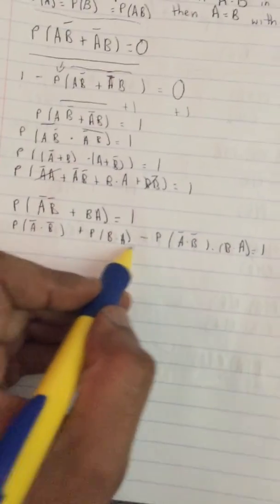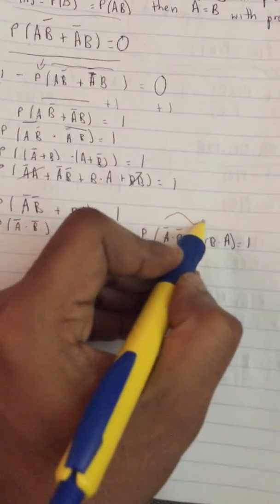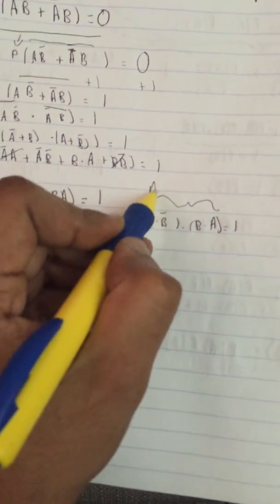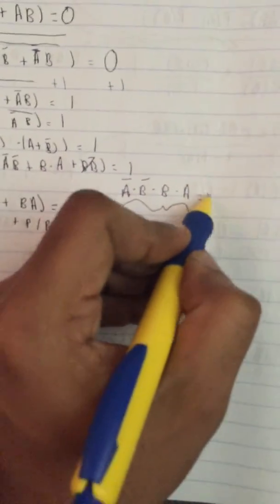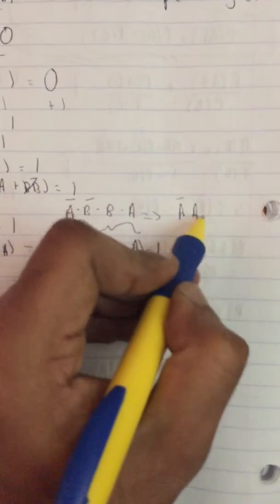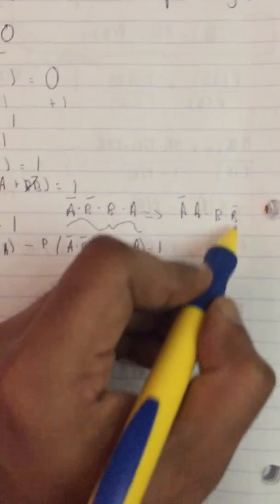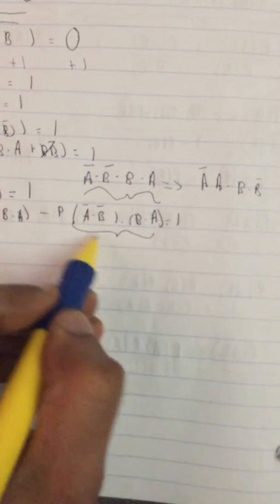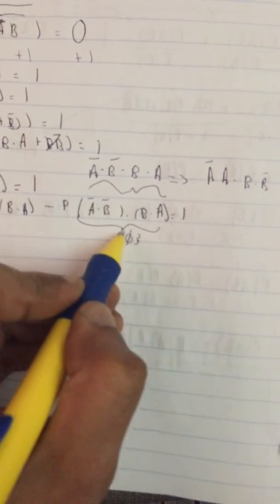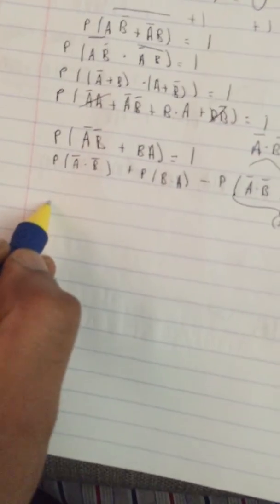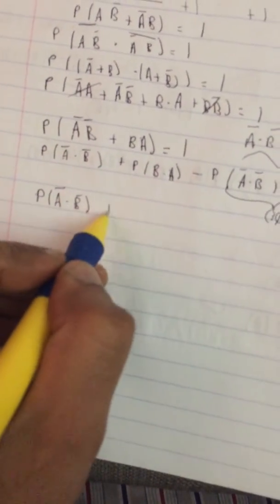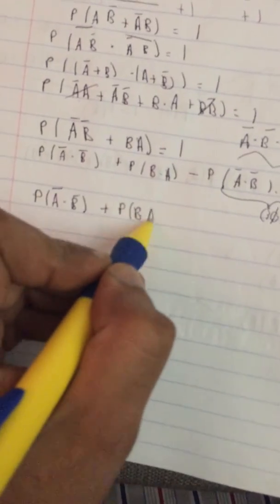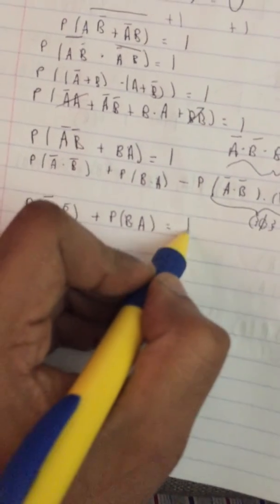Now we can see that if we FOIL this out, it basically means A-not times B-not times B times A, which is basically A-not times A times B-not, which is just the null set. So this whole thing is just the null set. So we can get rid of this, and we are left with the probability of A-not times B-not plus the probability of B times A, and this all still equals 1.